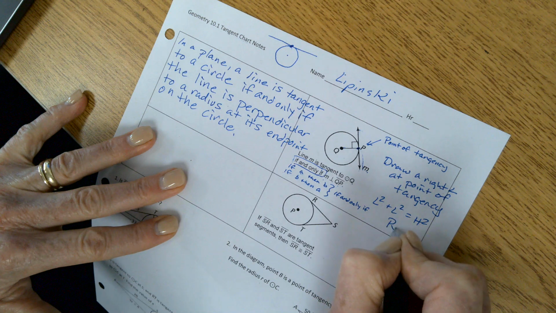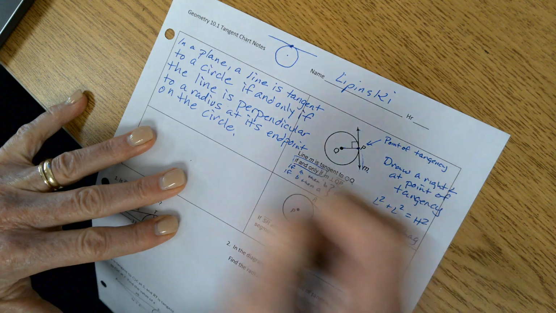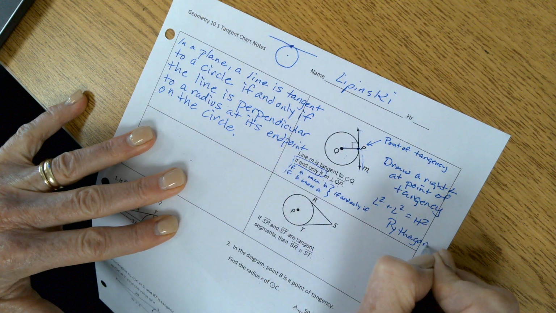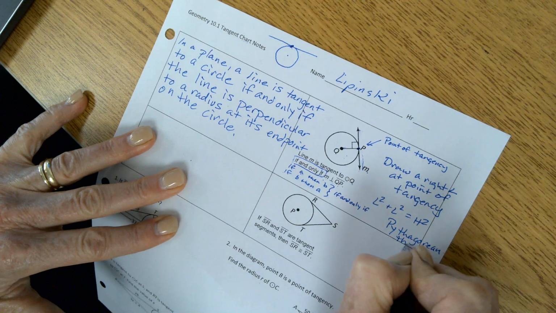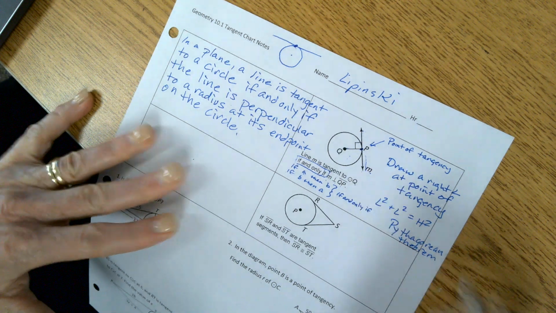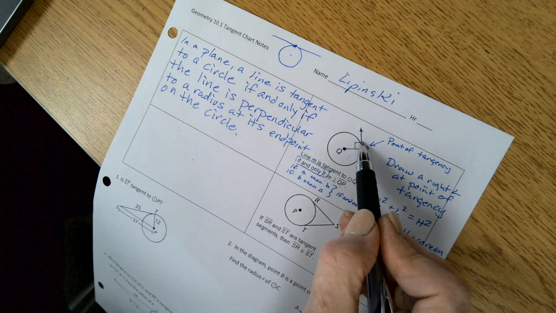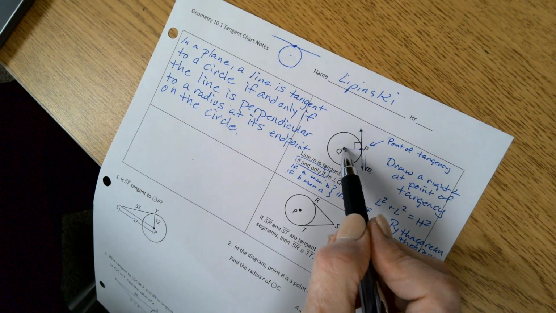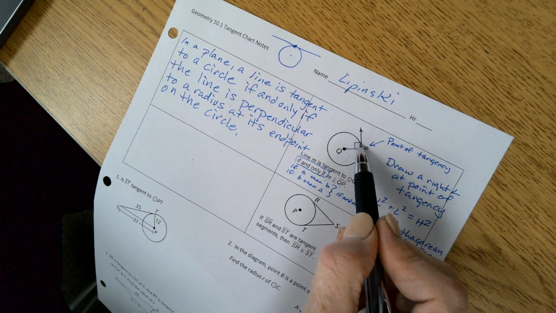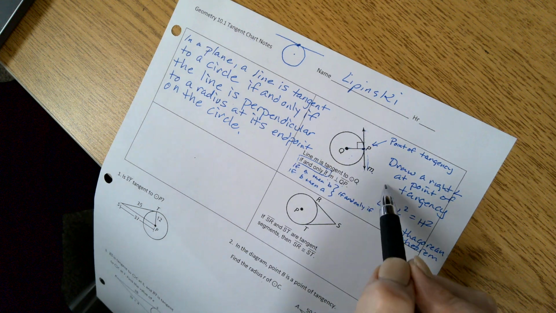You're going to use the Pythagorean theorem a lot on this kind of problem. So whenever we talk about point of tangency, think of a right angle with the radius and the tangent itself. Okay, that's the first one.